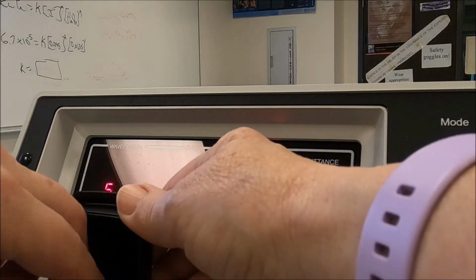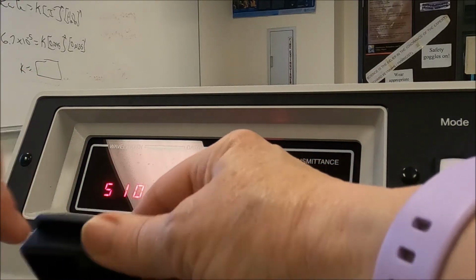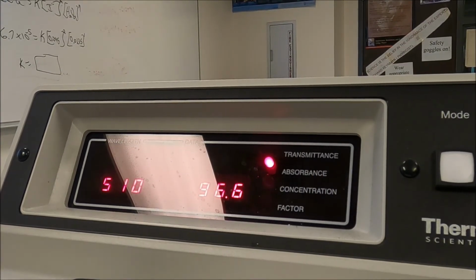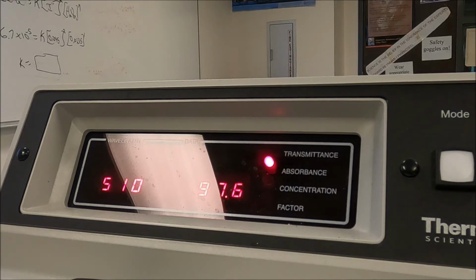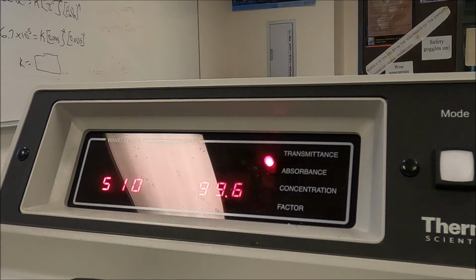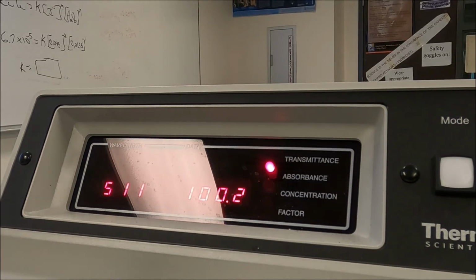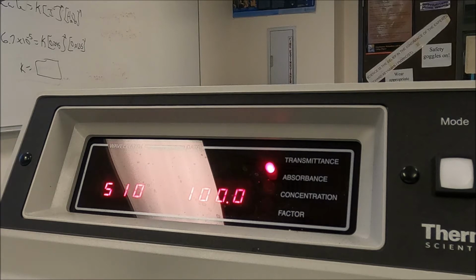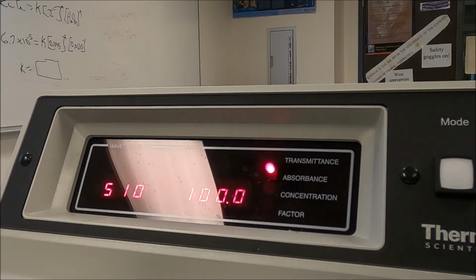Now, I've got to recalibrate it because I went up to 520, so I have to take it back to 510 and recalibrate so I have my machine ready to go. Okay? Now what we're going to do is take a series of standard solutions and measure their absorbance at 510. Okay? Our first solution is our 0.20 molar.